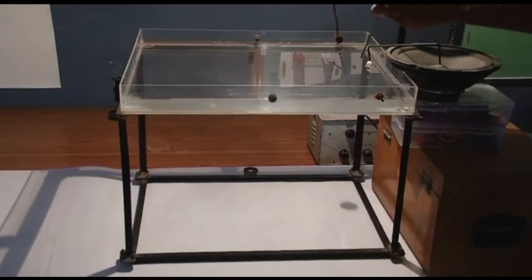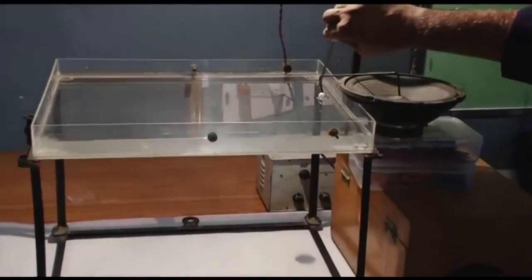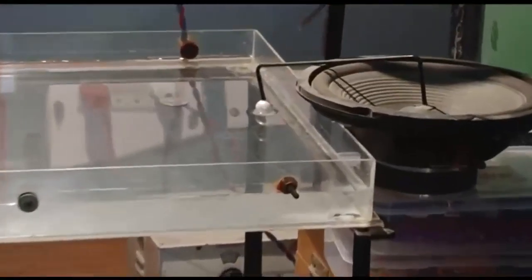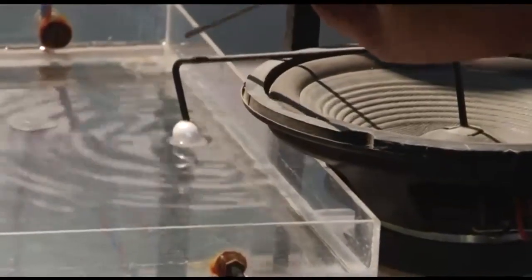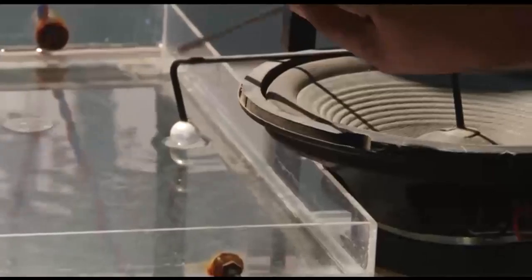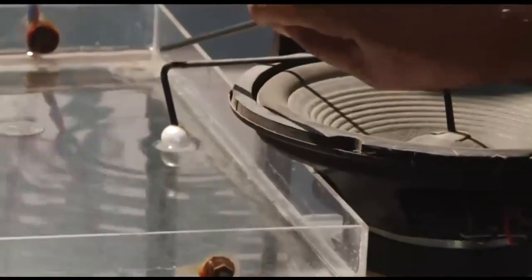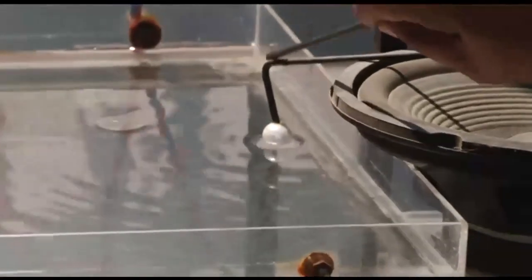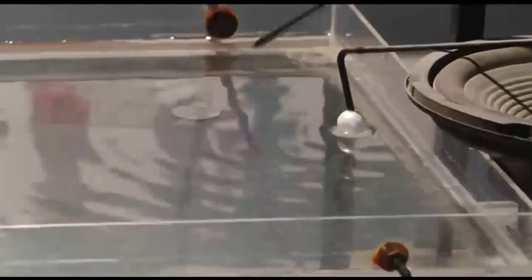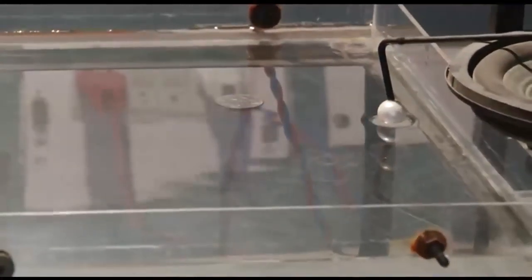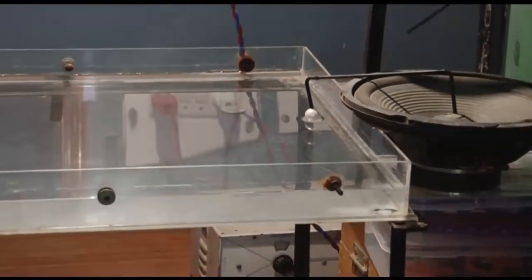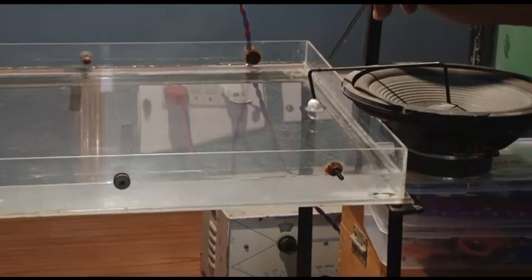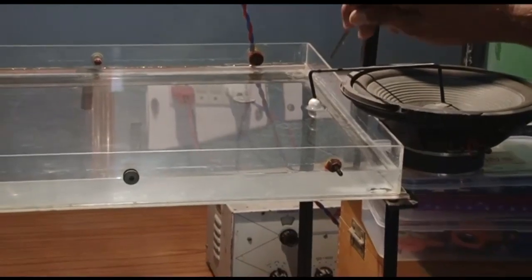I have a bead here, connected to a speaker, and that can be oscillated. This bead can be oscillated. And when it touches or it disturbs the water surface, then waves are generated. There is some electronics behind. So, using that electronics, I can give it controlled oscillations of desired frequency.